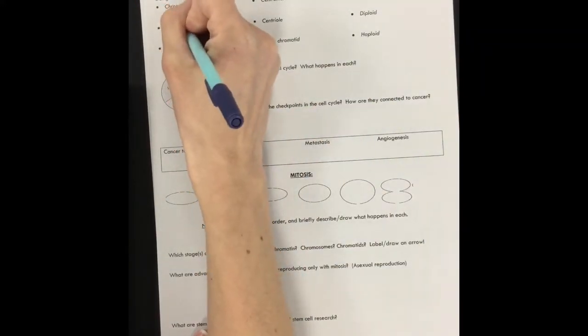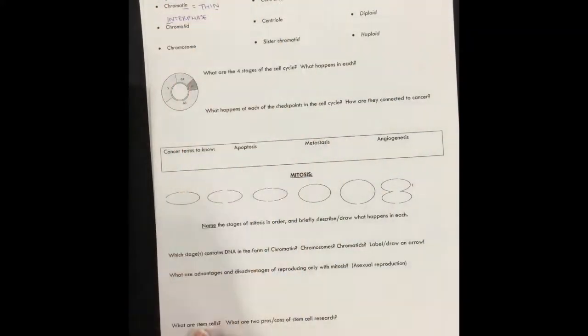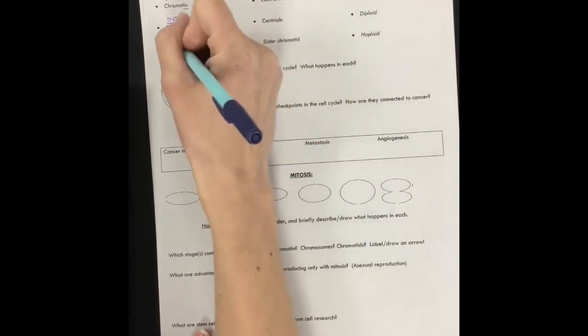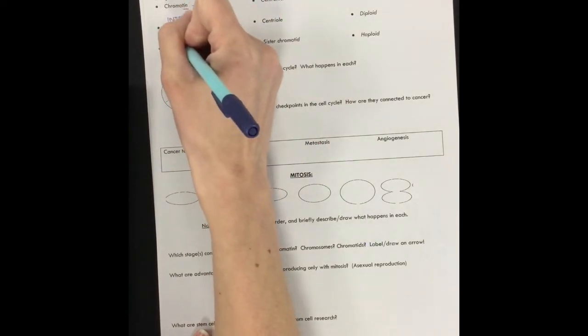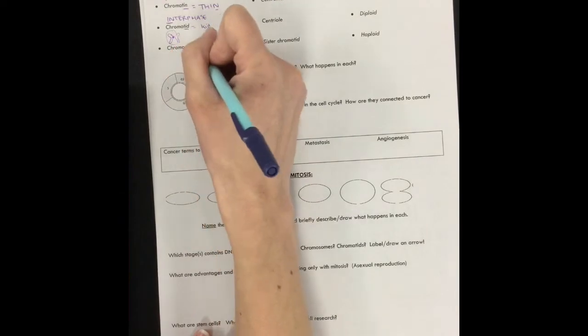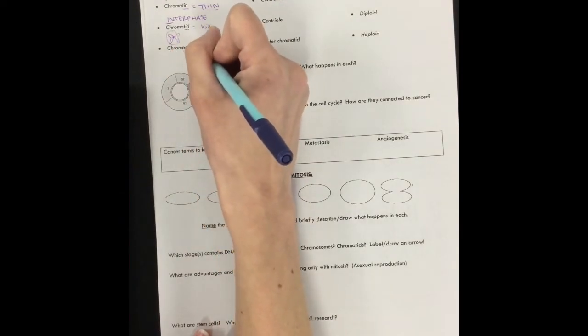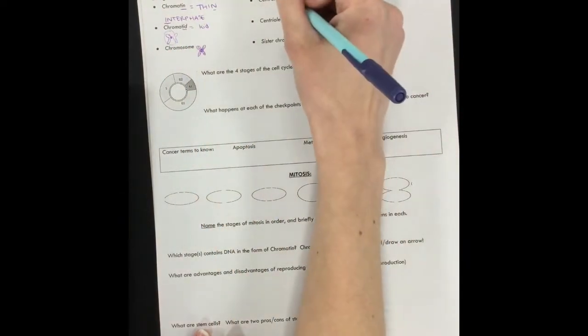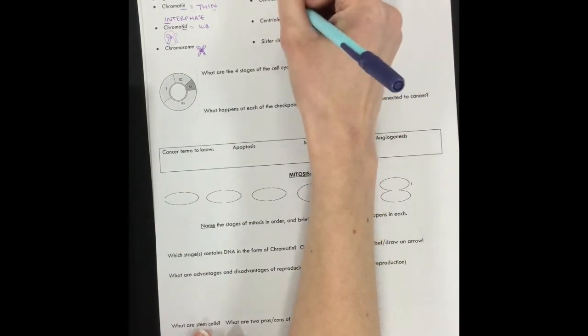First word is chromatin. You can remember that because it's thin. Also it ends in IN, just like interphase. Chromatid is the next word. I think of it as a kid. It's a smaller version of a chromosome, so it's just 1/2 of a chromosome. A chromosome is 2 complete chromatids joined in the middle. It's going to look kind of like an X.